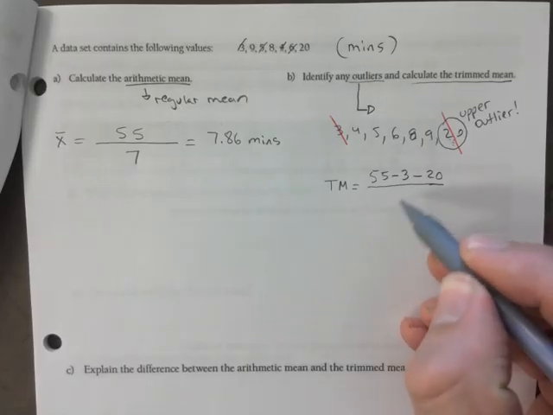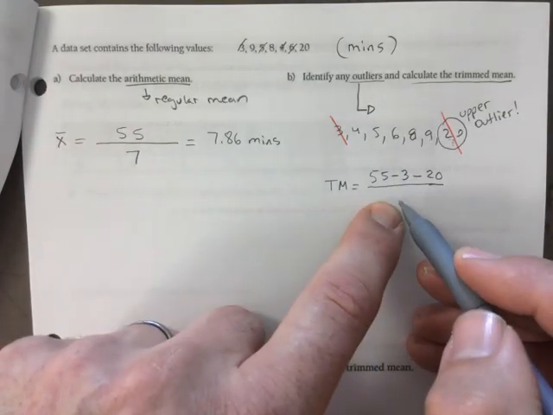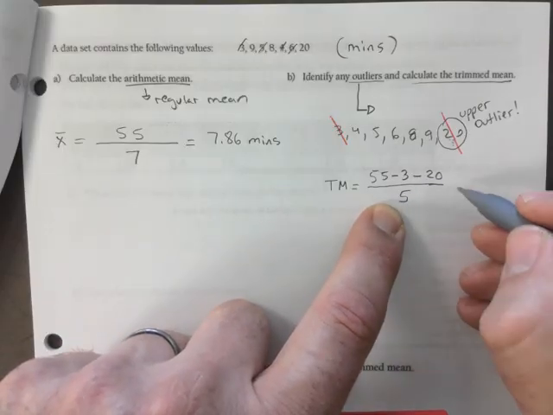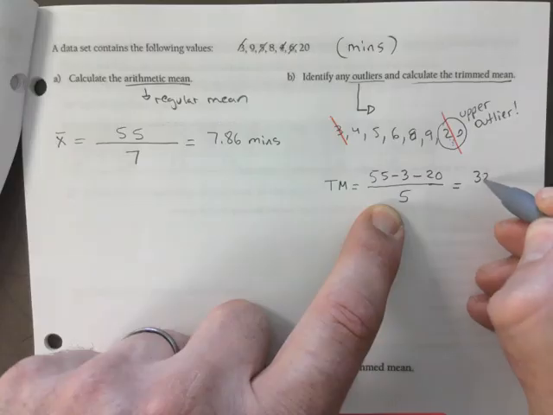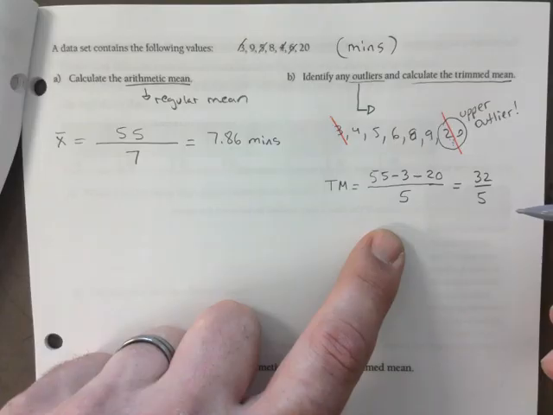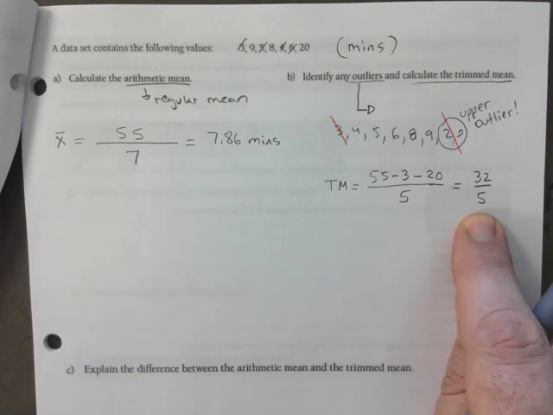And how many values are left now? You used to have 7, now you have 5, right? So 1, 2, 3, 4, 5. Double check, just make sure you do this right. And you get 32 over 5. Before we calculate, don't do the math just yet. Go ahead. Just make sure it's not 20 minutes, okay?